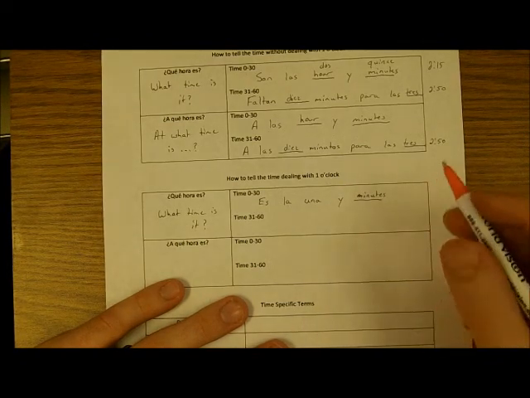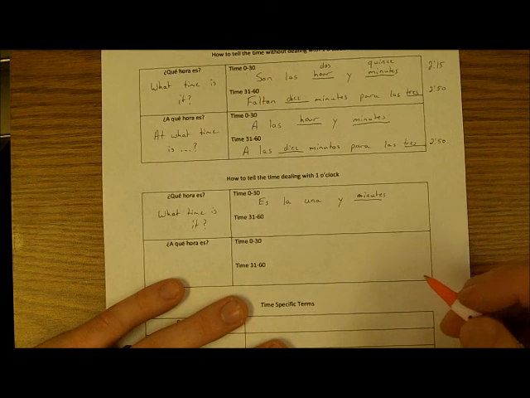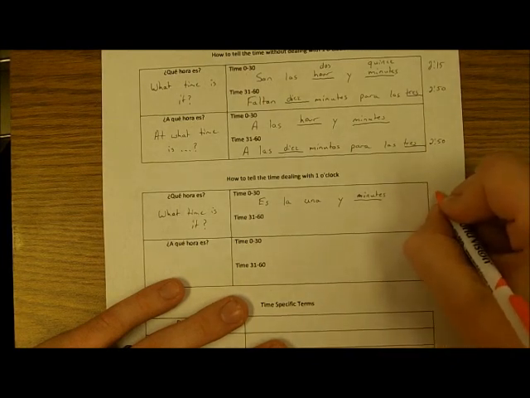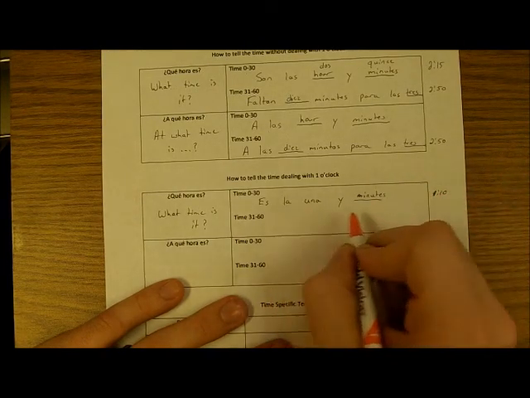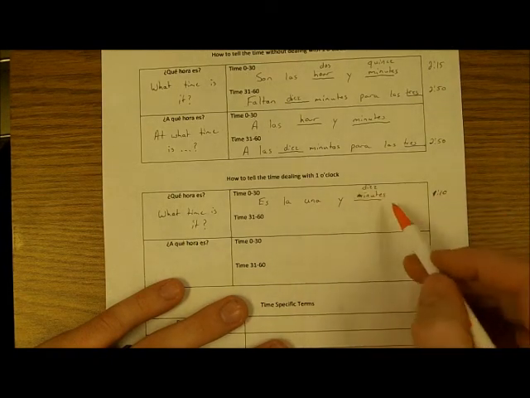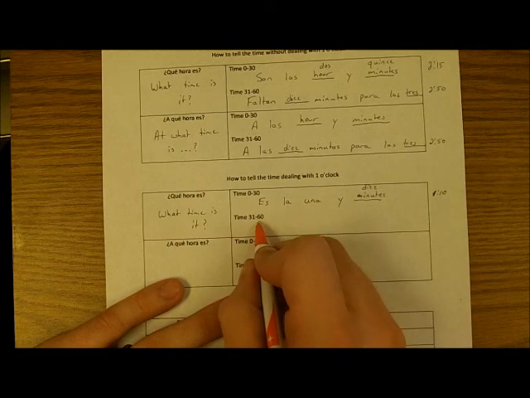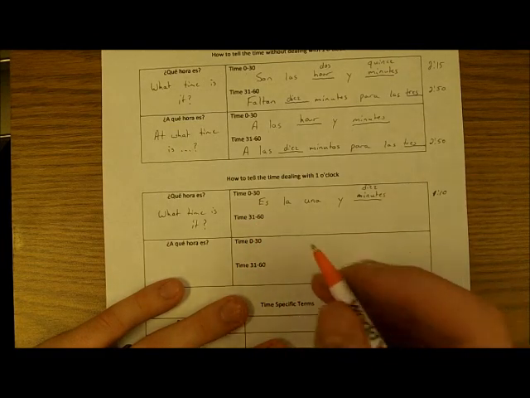Alright, so we're writing this out. It'll always be "es la una y" however many minutes. So let's say it's 1:10. Okay, "es la una y diez." You just plug in the 10 where the minutes go. Very easy. Now let's move on to the 31 to 60.